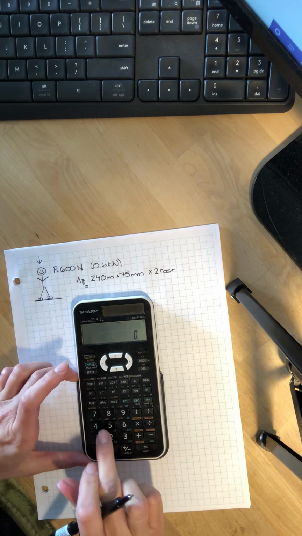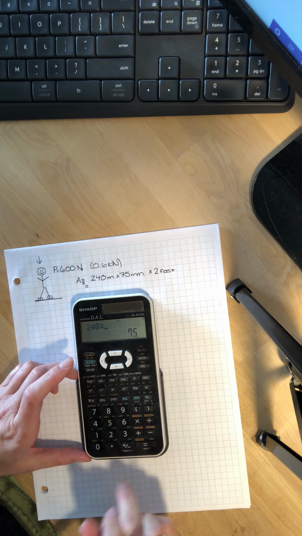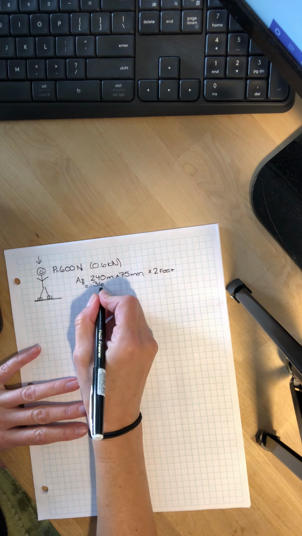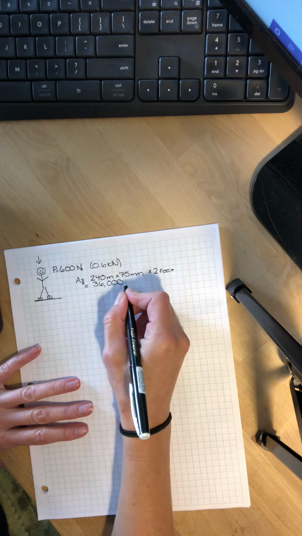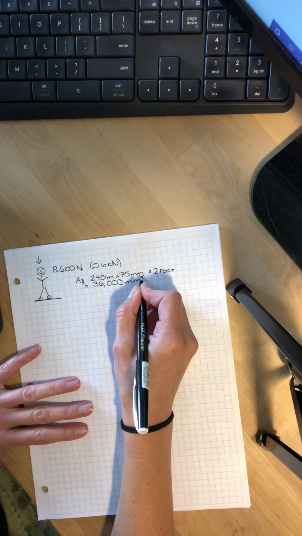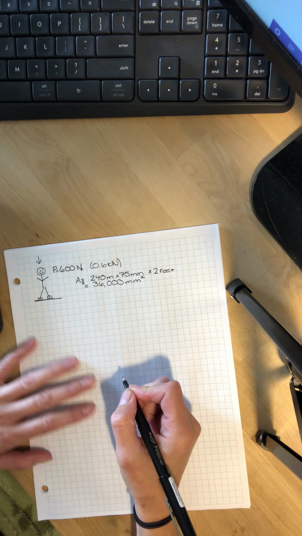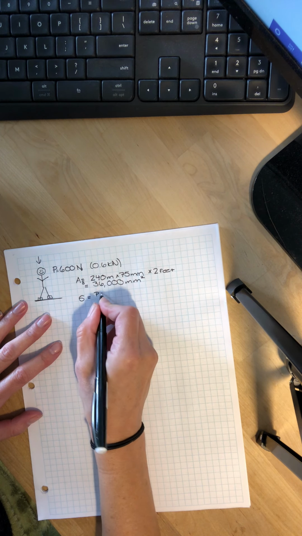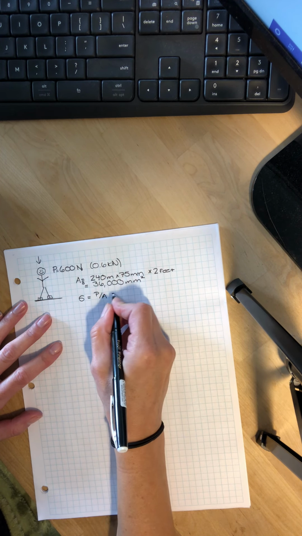Let's take a look. We've got 240 times 75 times 2 feet. We've got 36,000 millimeters squared.